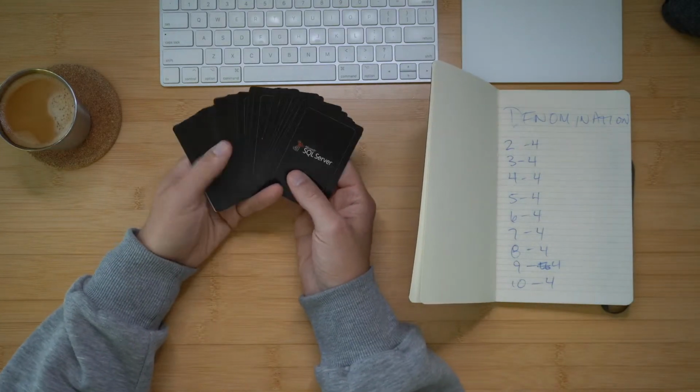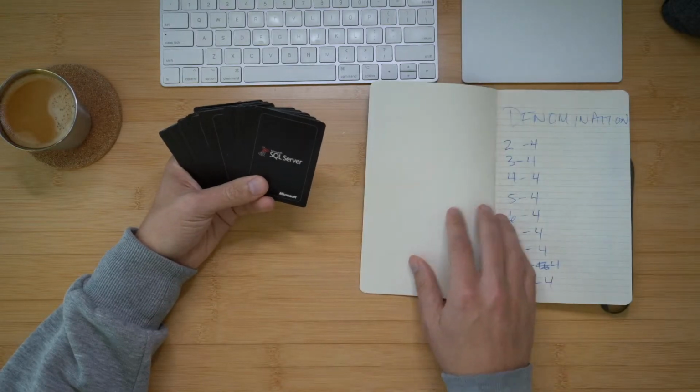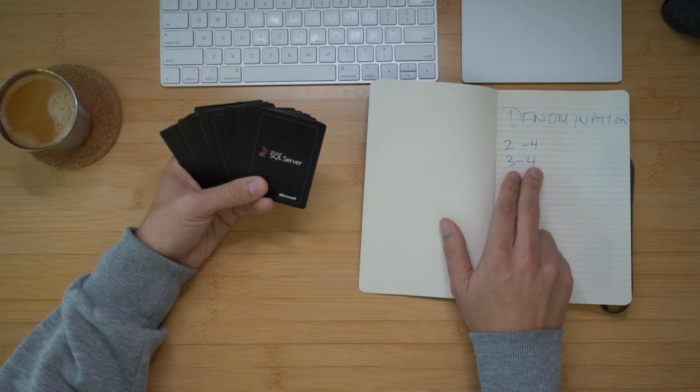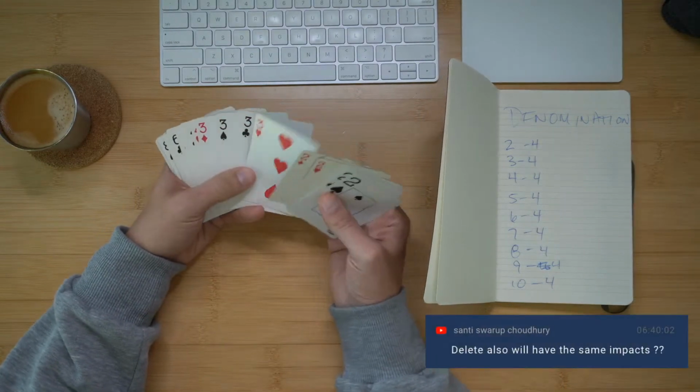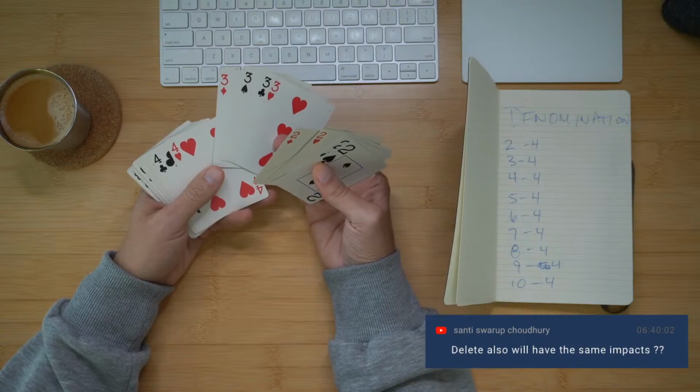In terms of everybody else's rows, if I went in and queried for, say, show me the number of rows where the denomination equals 3, well, nothing's really changed for the 3s. I still have 4 3s.